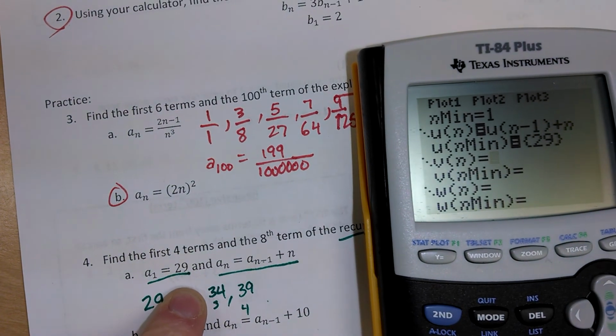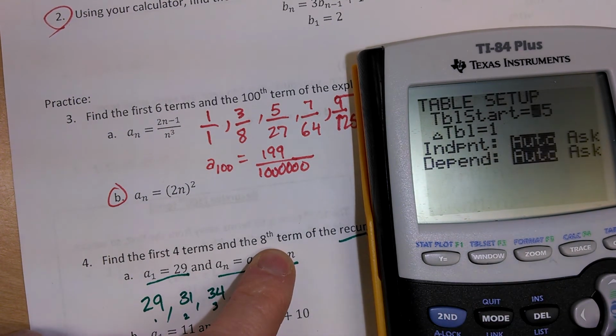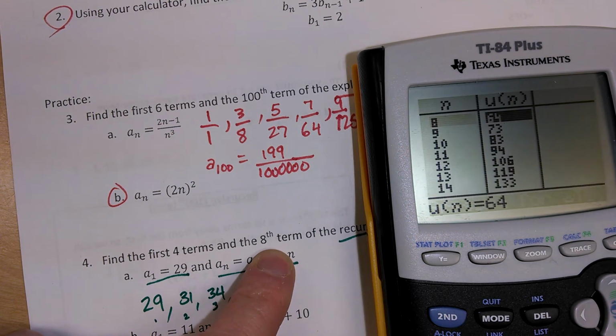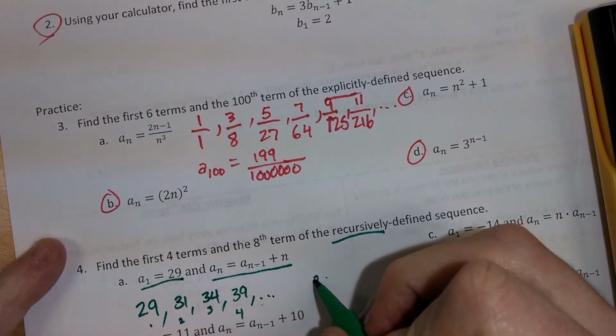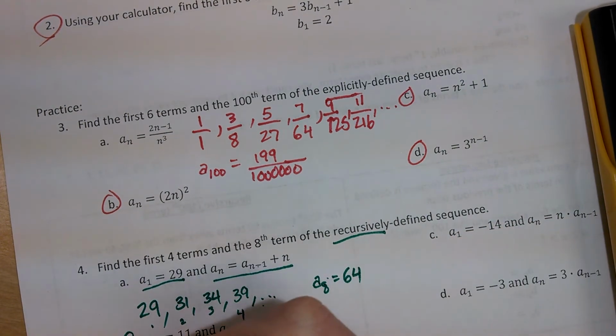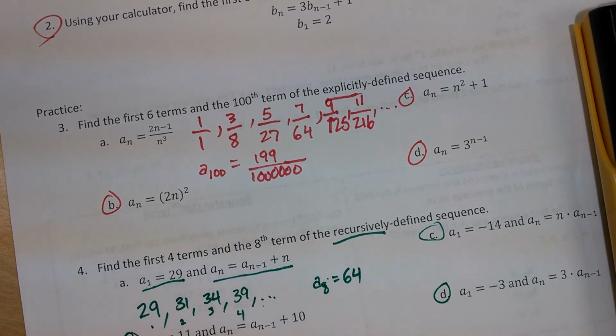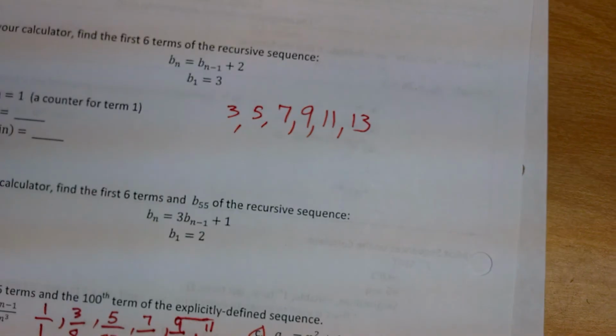So we plug in our recursive formula, and I want to find the 8th term, so I'm going to make my table start at 8. Go to my table, and my 8th term is 64. Okay, so you try B, C, and D in your notes.